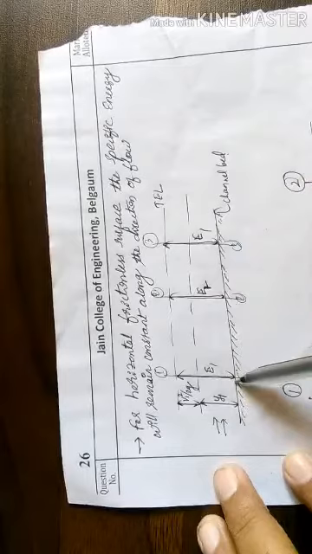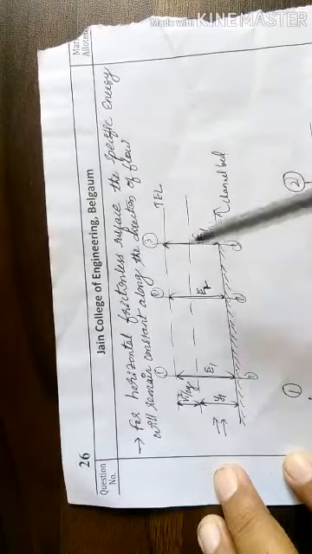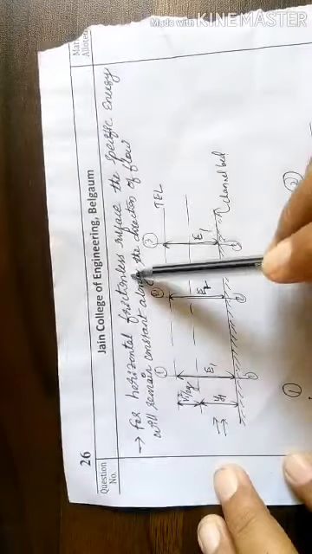Energy at 1 is equal to energy at 2, equal to energy at 3, likewise energy at 4. This means the surface is frictionless, there is no loss at all. So whatever energy we get at section 1 will be the same at 2 and at 3.